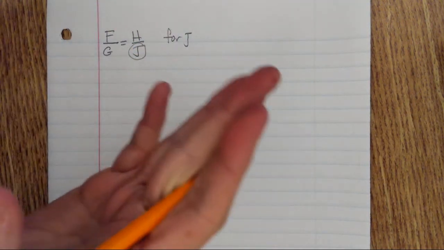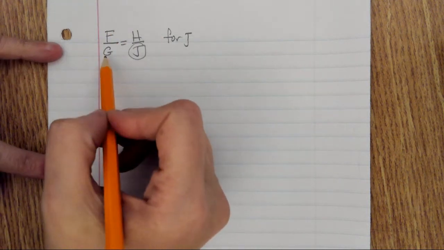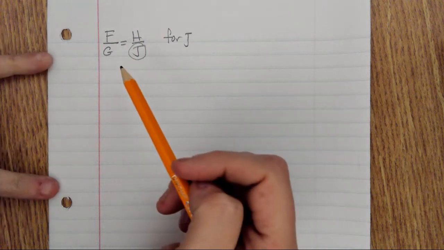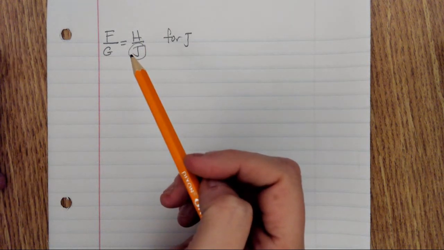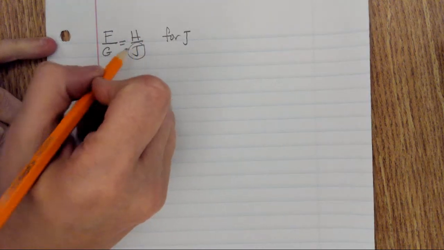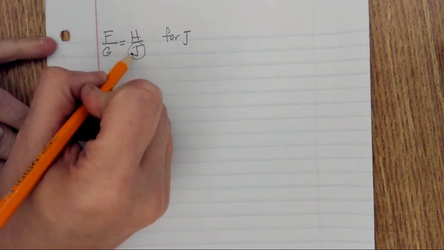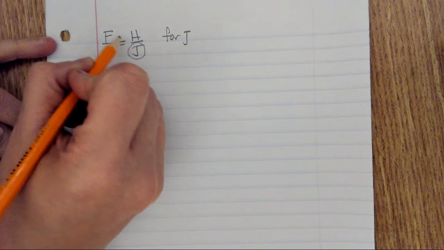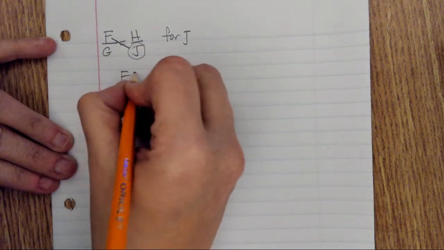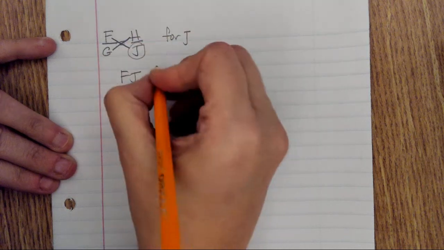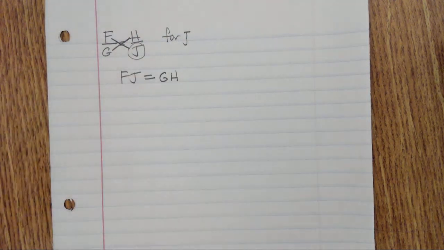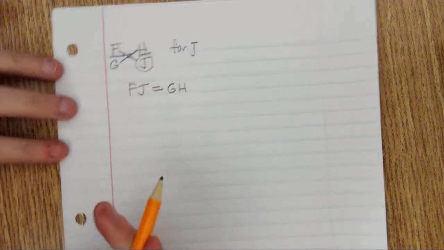Proportions. One of the properties of proportions, and this is a proportion because I have ratio equals ratio, is that the cross products are equal. Cross means across from each other, and products means multiply. So if I multiply these together and I multiply these together, they're equal. That's a property of proportions.